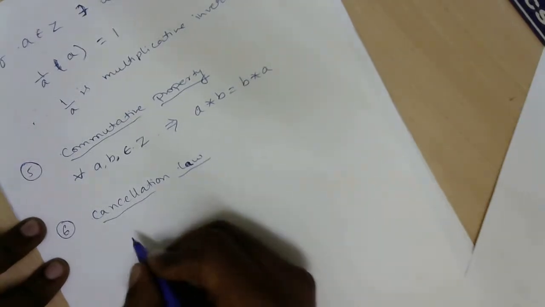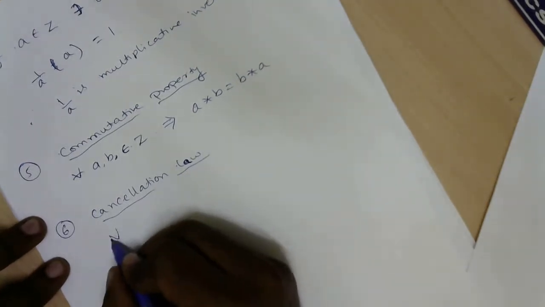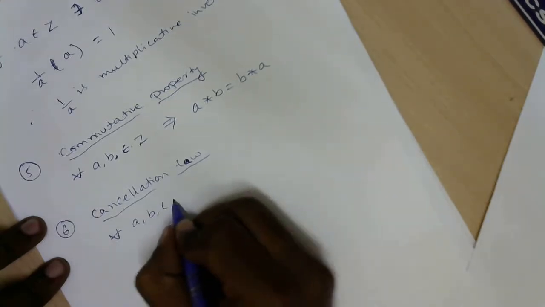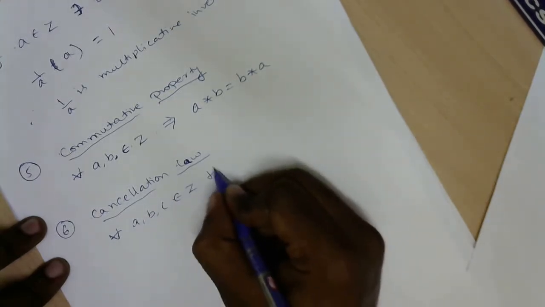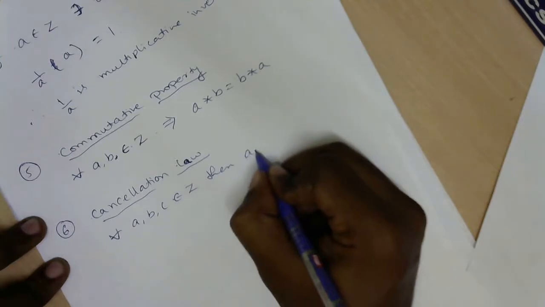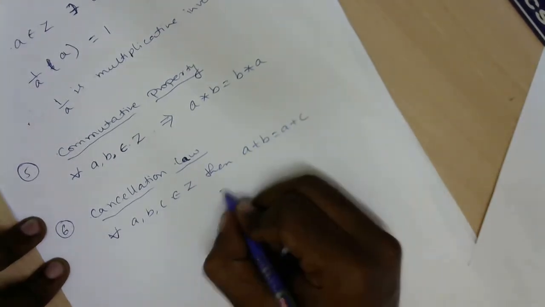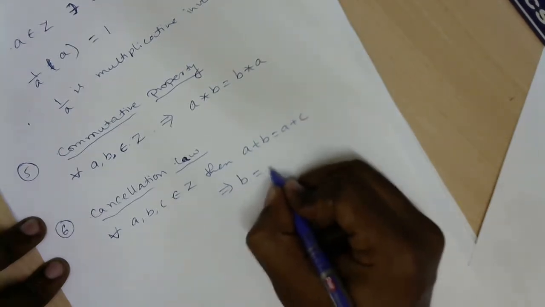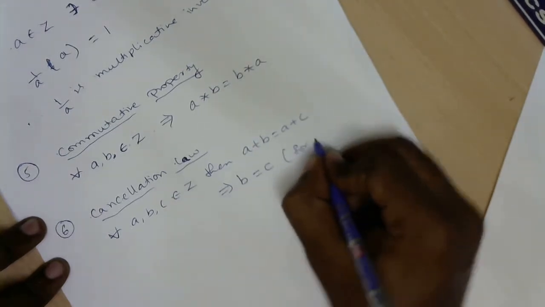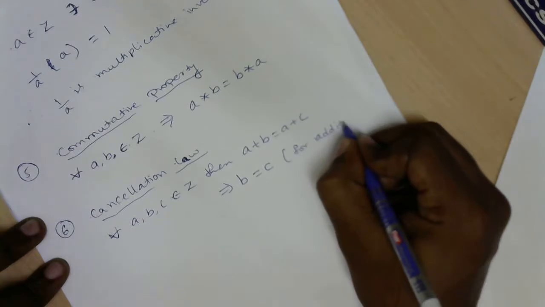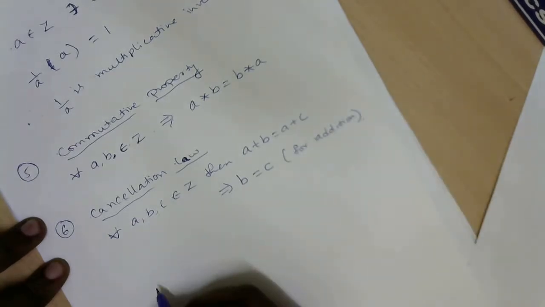Cancellation law. So for all a, b, c belongs to Z, if a plus b equals a plus c, this implies b equals c. This is for addition.